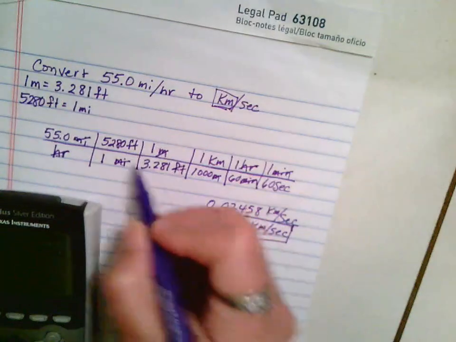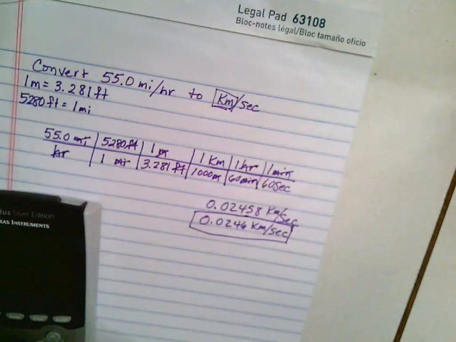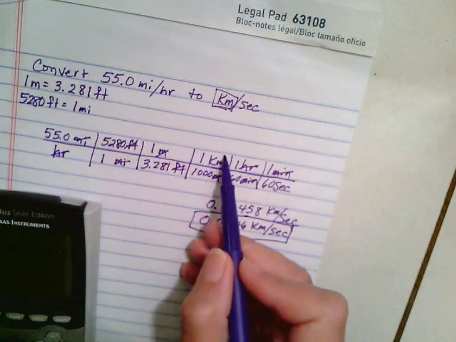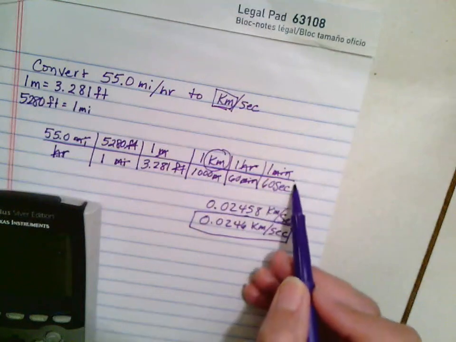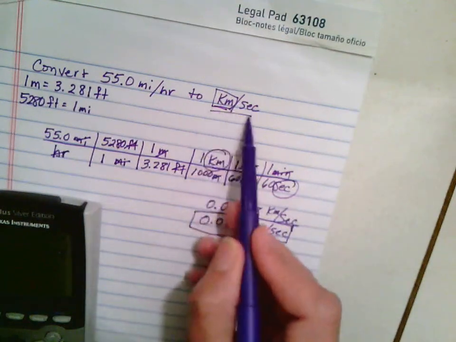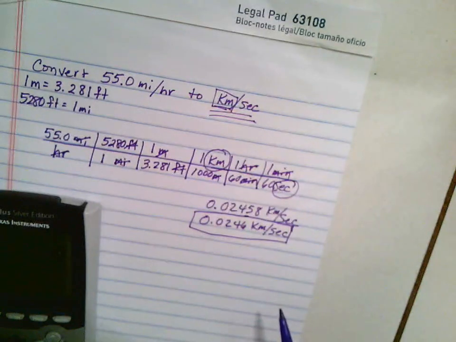And anything that you have that cancels, you mark out. And at the end, you should see the 2 units you want to get, this one and this one. And that's what I asked to convert to.